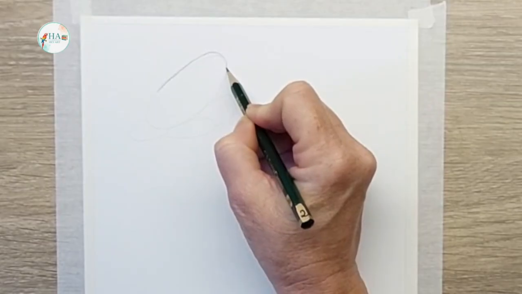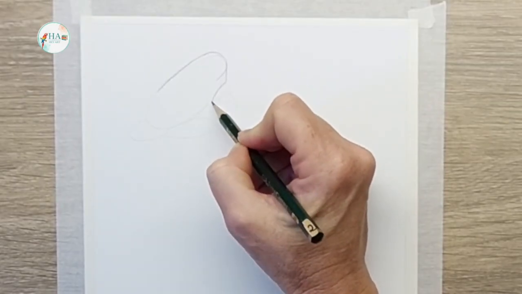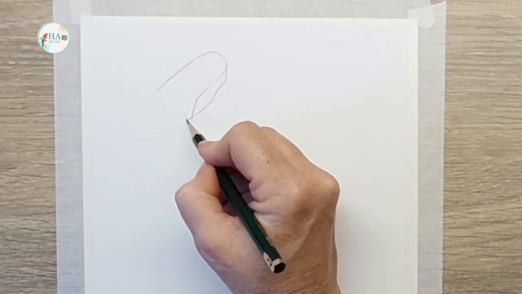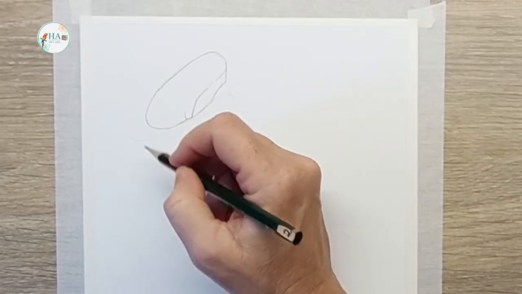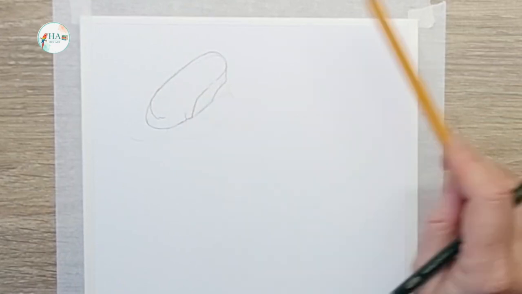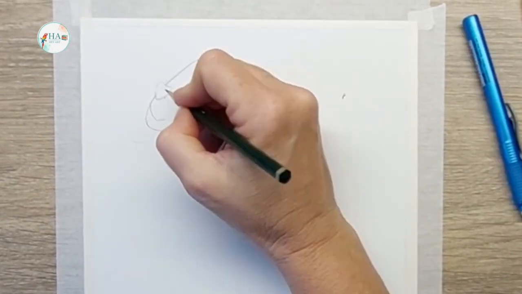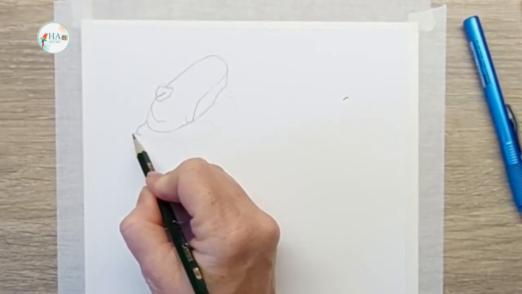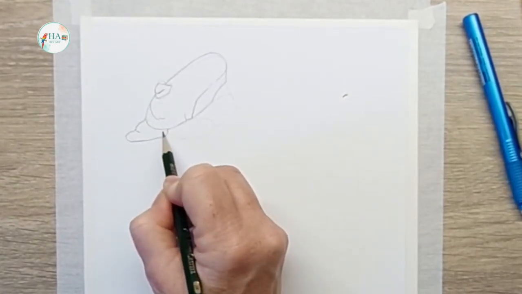To prevent the drawing from looking flat on the paper, we must remember that rocks are rarely perfectly round. They have edges and irregularities. I'll add a smaller pebble right here on top. Now let's imagine the folds and cracks in the rock and start drawing them.